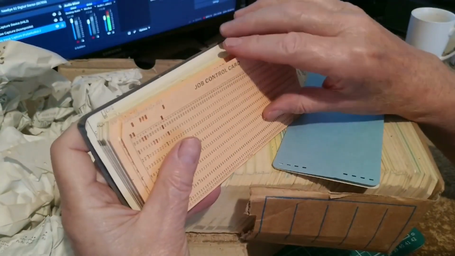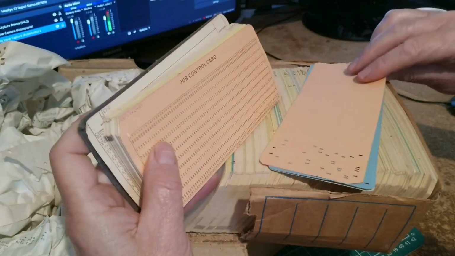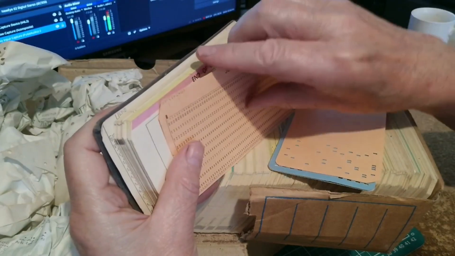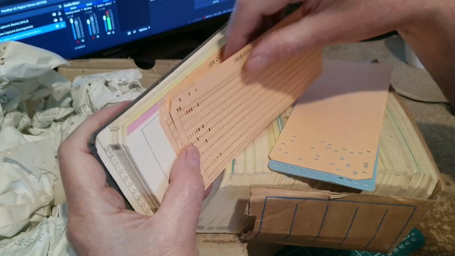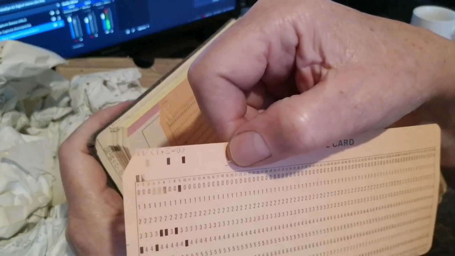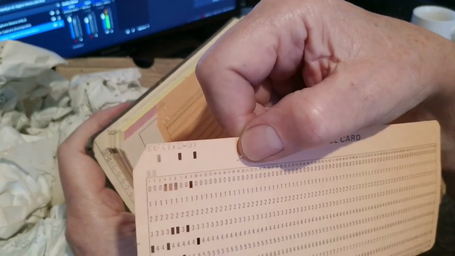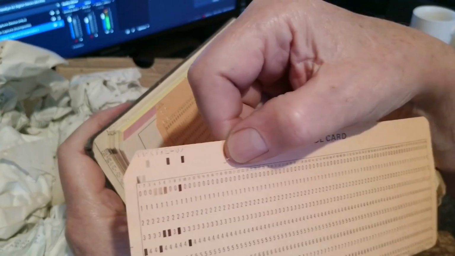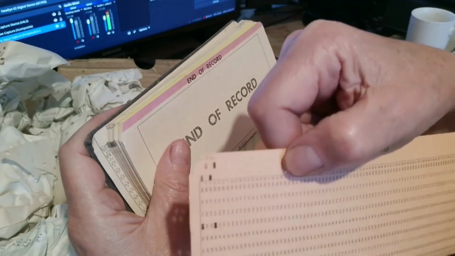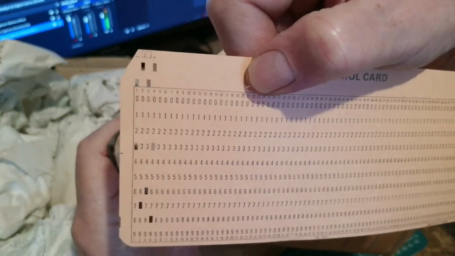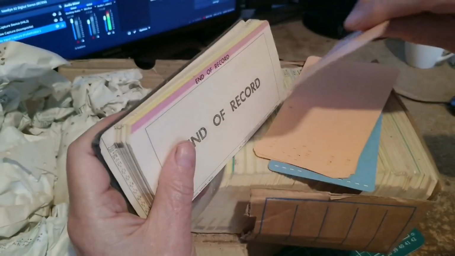And then afterwards we had a job control card which told the computer various parameters about the compiler to use, and this is MNF, Minnesota Fortran, various parameters, and that's the LGO instruction, which is load the program and then go to run it.